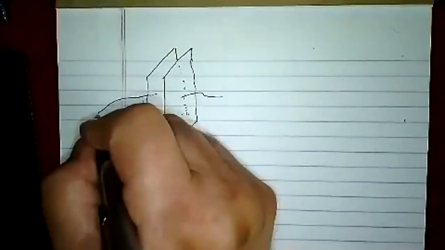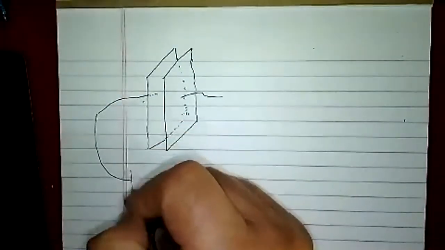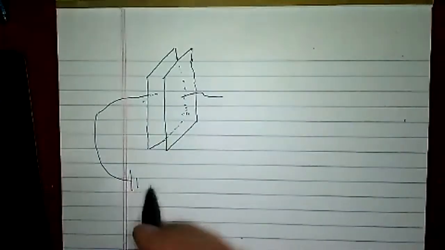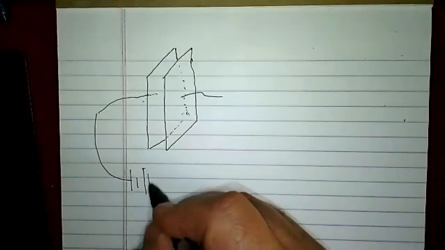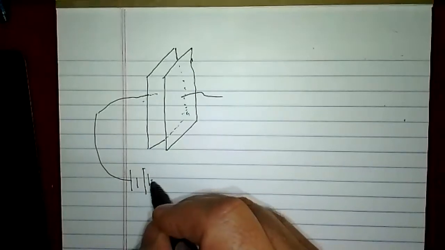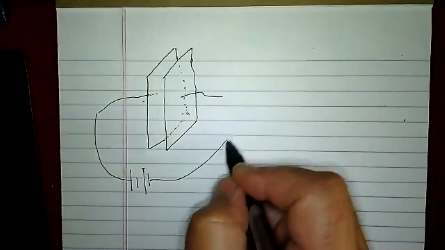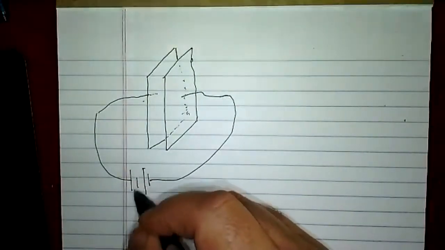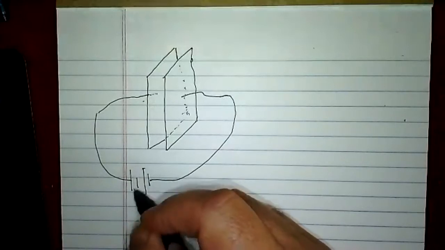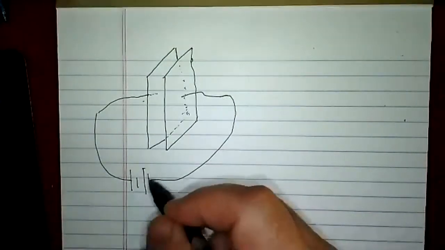If we connect this side to a battery, here's the symbol for a battery, it's either that or sometimes they'll write it like this, and sometimes they'll even do a third set. But the main thing to know about such a battery when they draw it that way is this side is the positive side and this side is the negative side of the battery.